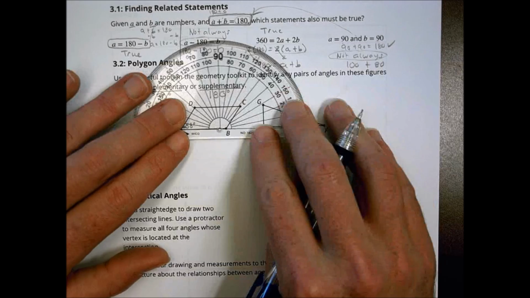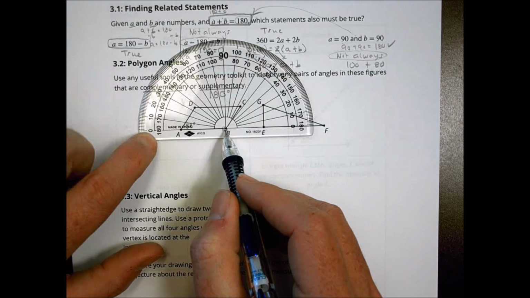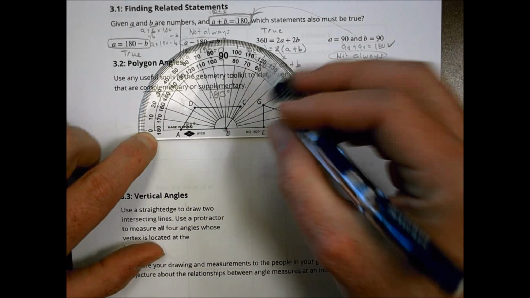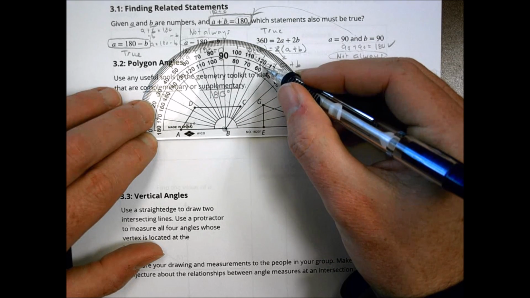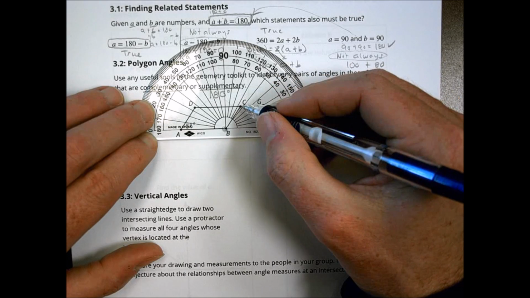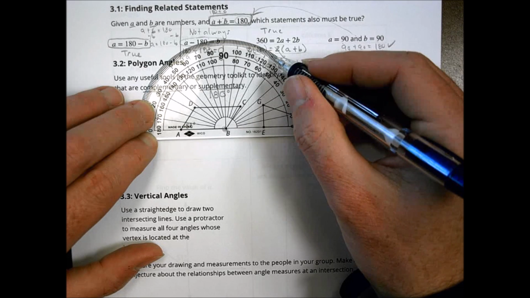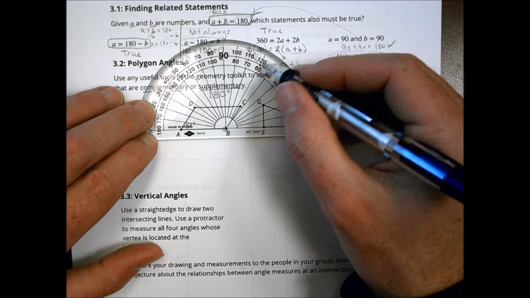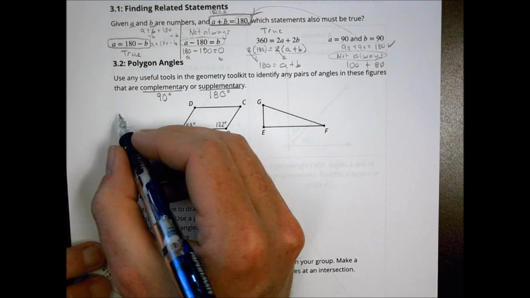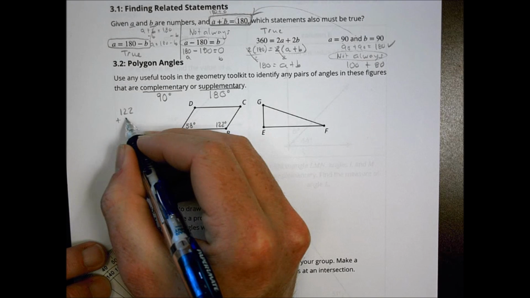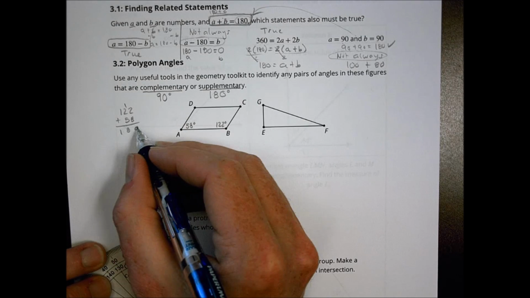Now let's take a look at what angle B is. Angle B right here, when I look at this one starting at the 0 at this point, I move this over here starting at 0, and I'm going to be opening it up to here. I'm somewhere around 120-something, 122, let's say 122. Now why do I say 122 degrees? Well, if I did 122 plus 58, what does that add up to be? That's going to be 180 degrees.